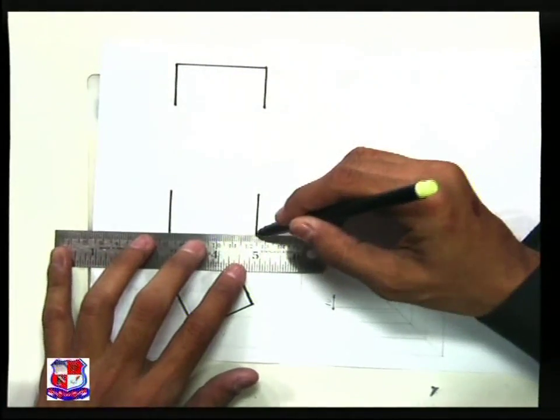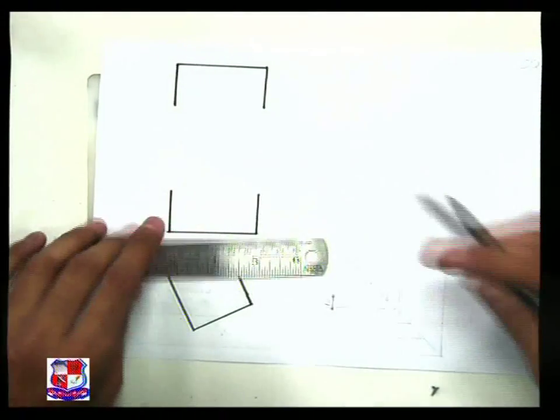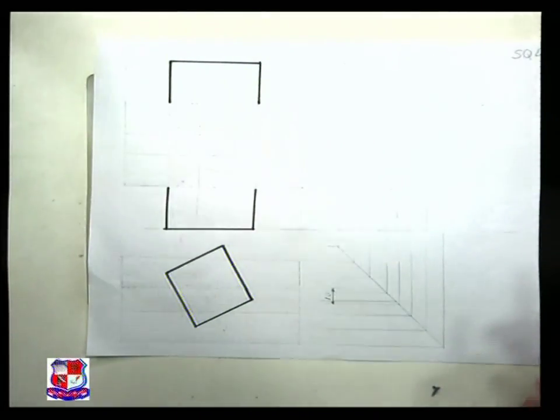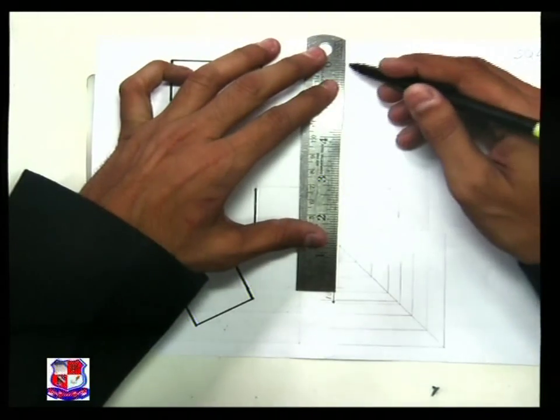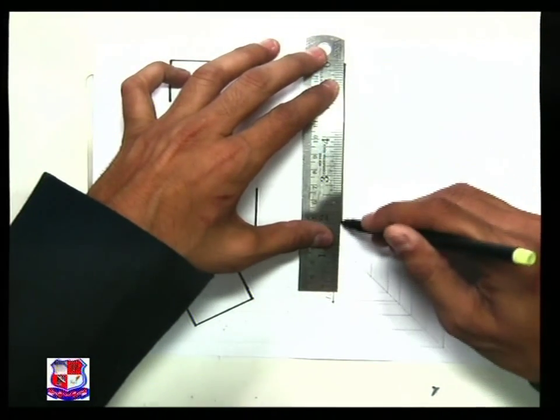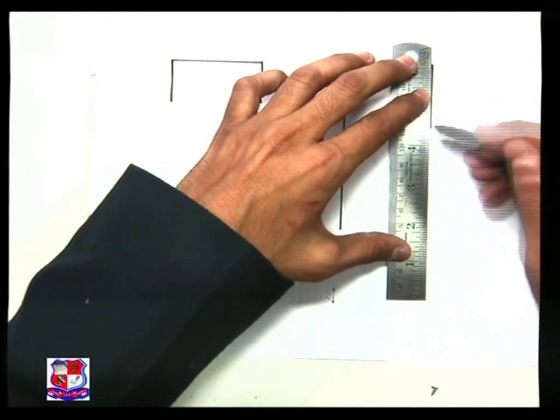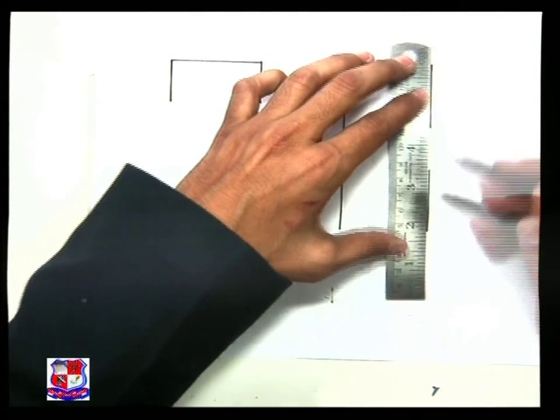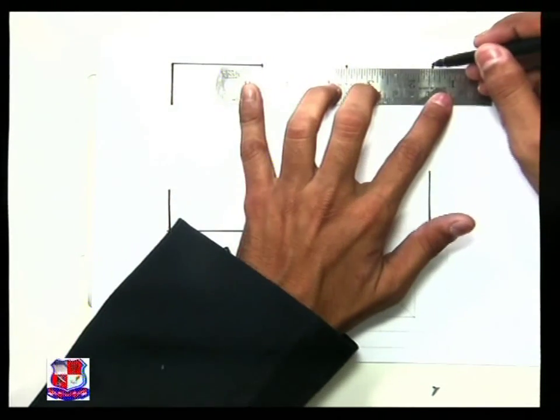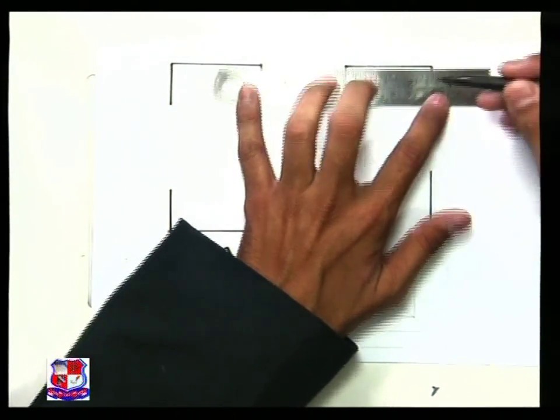Two sides of this square prism make an angle of 30 degrees with HP, and its side view would appear like this. This is the side view of the prism, from this end to this end.